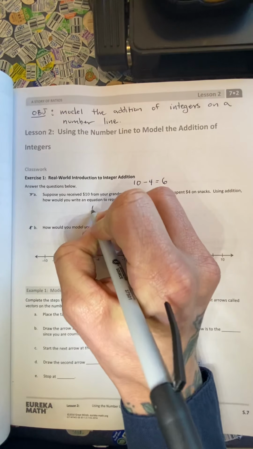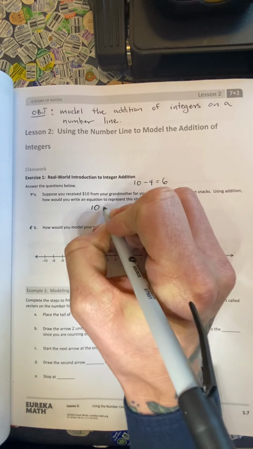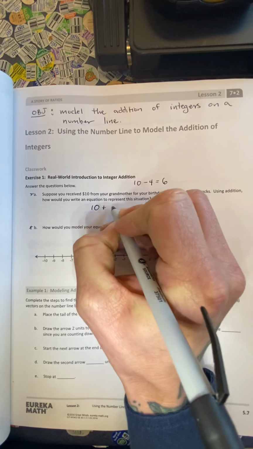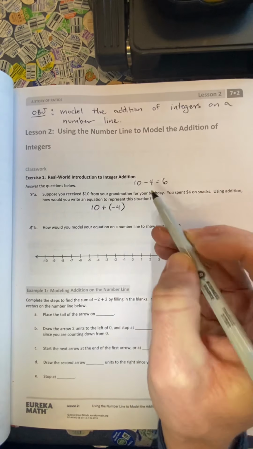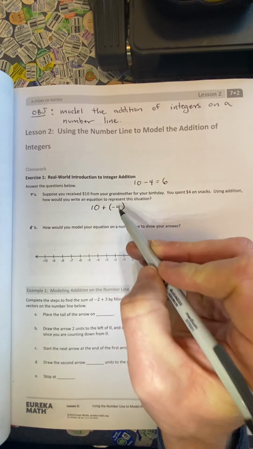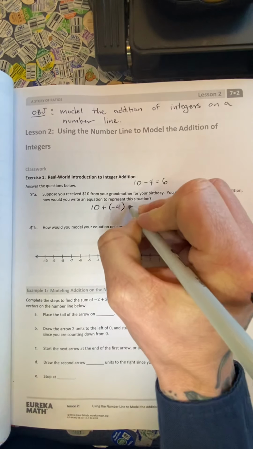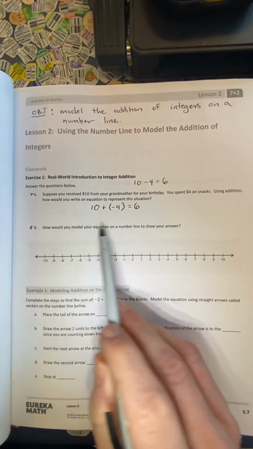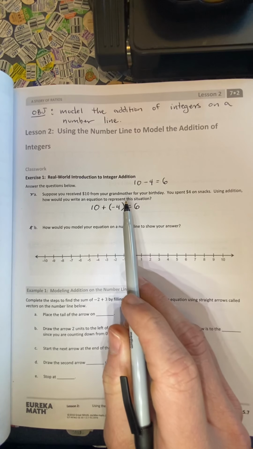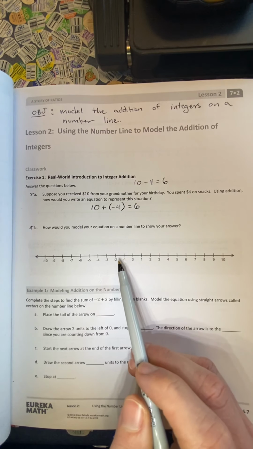Well, we could start with our 10. And we can add a negative, because subtracting 4 and adding negative 4 is the same thing. That still gives us 6. So make sure you have this filled in for exercise 1A. Now, how would we model that?